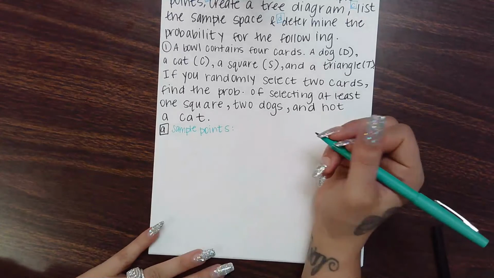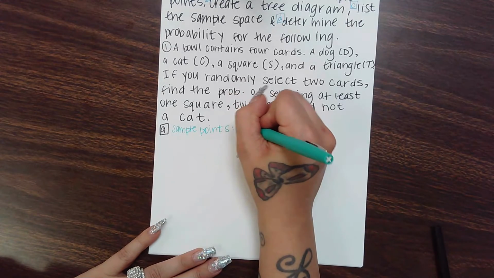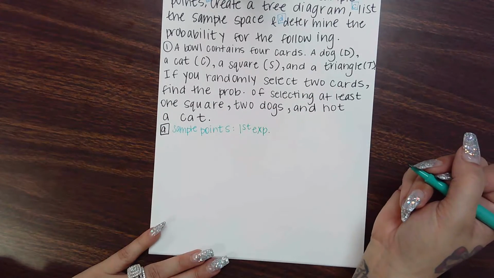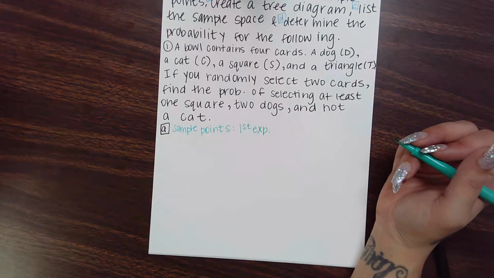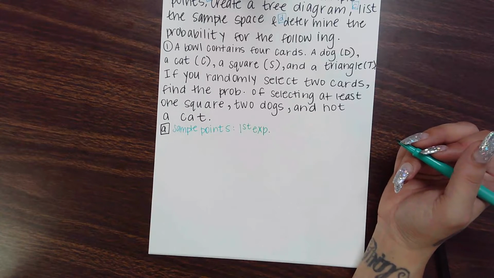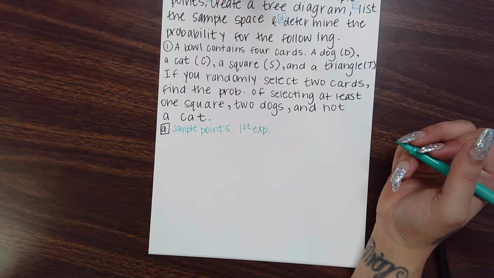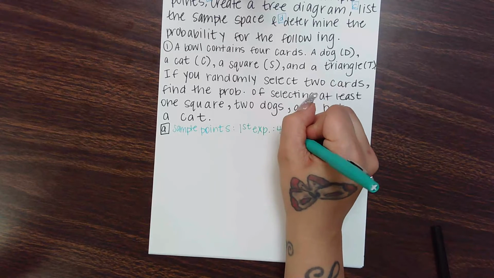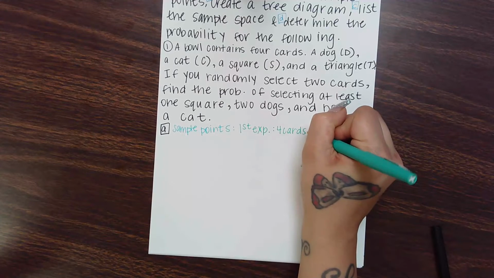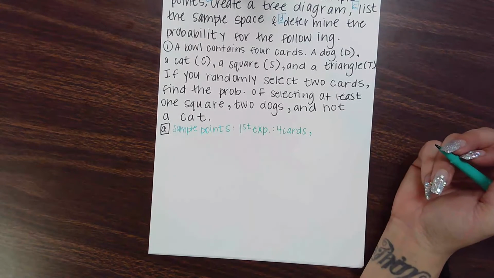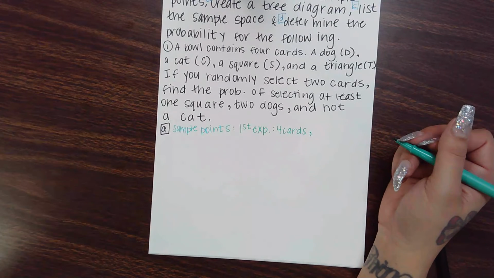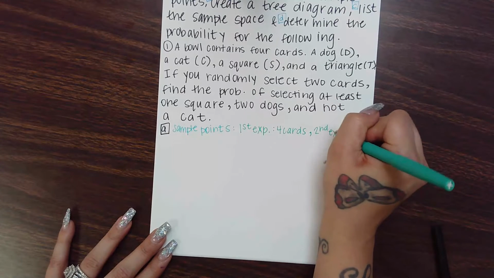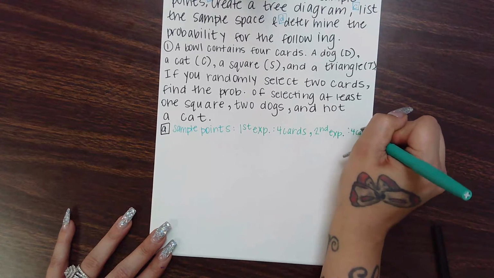Okay, so when you think about the first experiment that you perform, it's reaching into this fish bowl and grabbing a card. How many cards are there? We have the 4, right? Dog, cat, square, and triangle. So with the first experiment, it can happen 4 different times, right? Because there's 4 cards. We're assuming we put the card back, right? And then we reach back into it to draw our second card. And with the second experiment, there are also 4 cards.